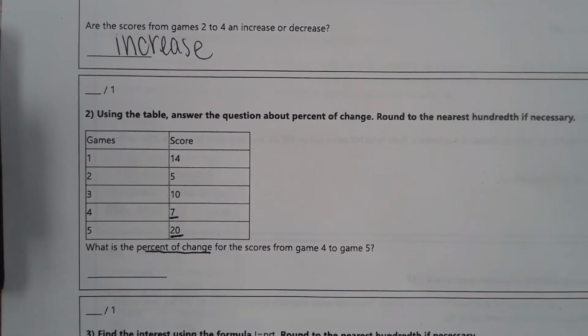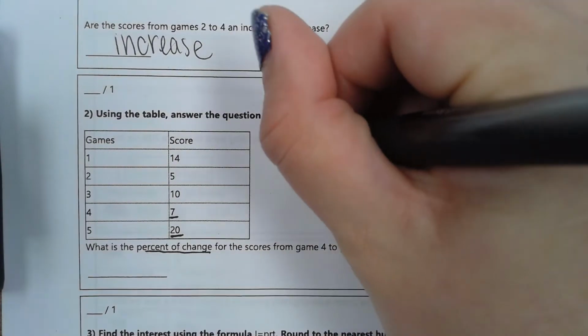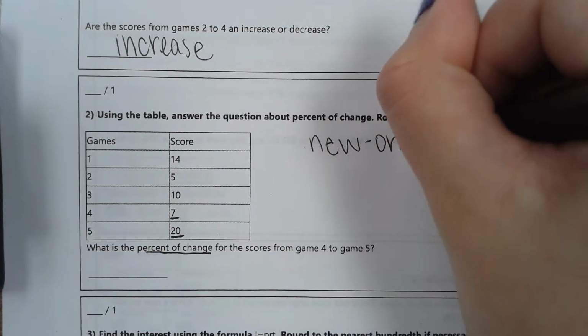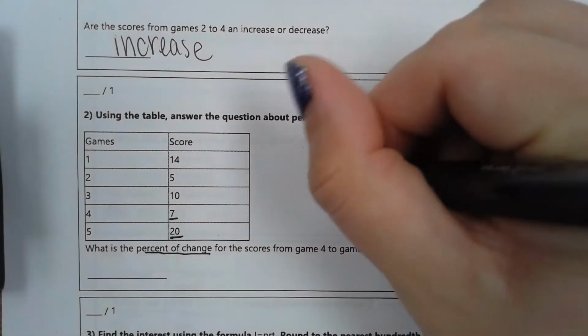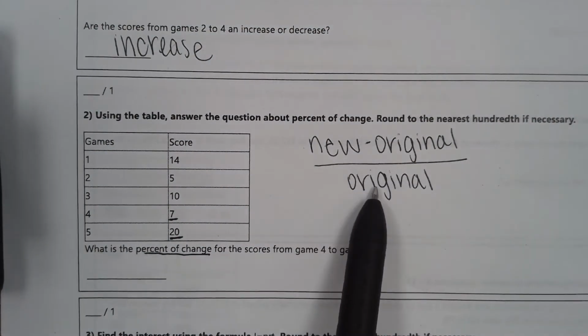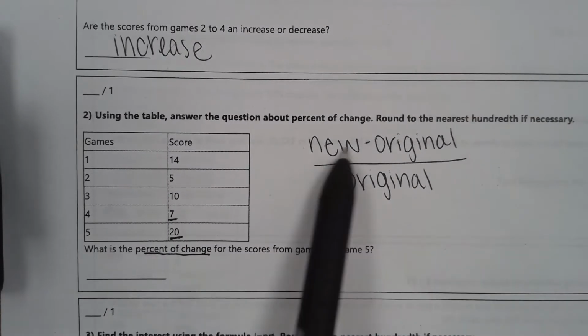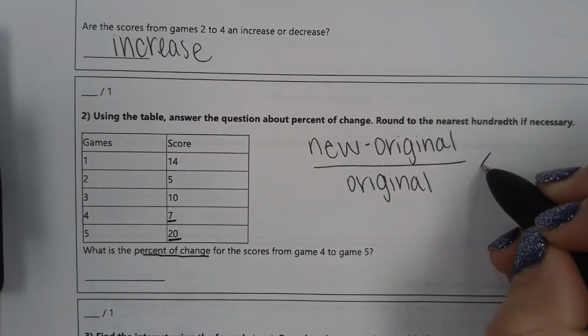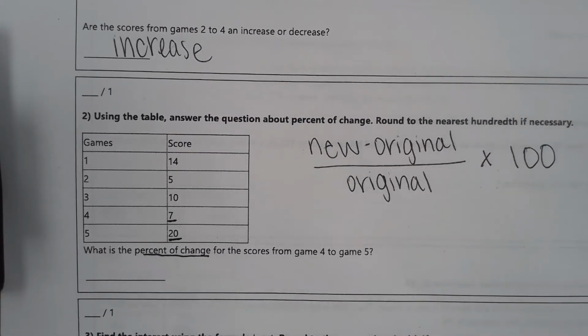So if they are asking for the percent of change, remember there is a formula that goes with percent of change, and that is taking the new minus the original over the original, because if we take it over the original, that's going to give us our decimal for the change, and then to change it to a percent, we're just going to multiply it times 100.